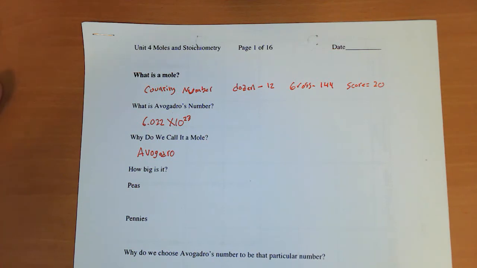Now, to count a mole of pennies takes some time. Imagine that you're counting out pennies at 100 pennies per minute, and you're doing it 12 hours a day, uninterrupted, 365 days a year. And you get everyone else on planet Earth to help you, okay, which is about 6 billion people. It's still going to take you 100,000 years to count out that many pennies. So that's a lot of pennies, okay?